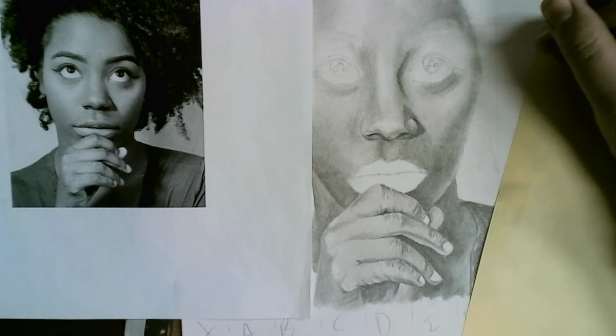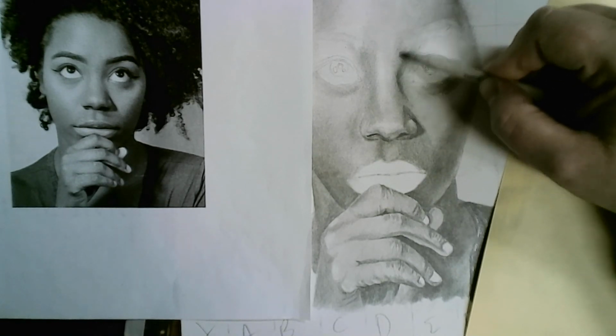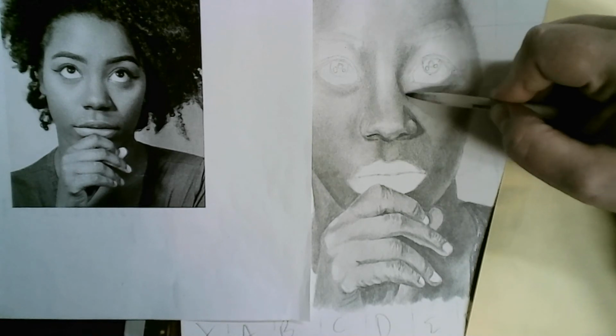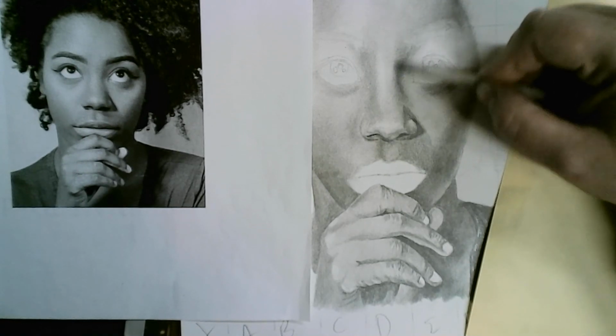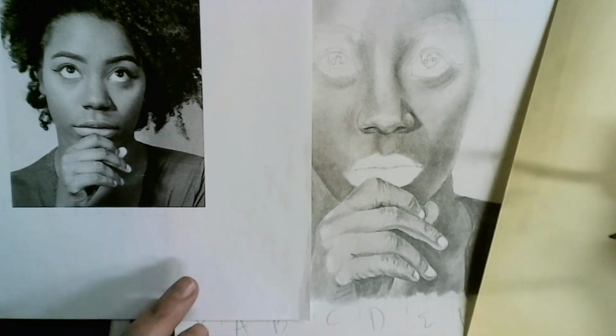So don't think of it as a nose. Think of it as just shapes of value. How do the values connect or not? Where do they fade? How far do they fade over? And that will perfect when we do that eye. Okay, so subtle values.